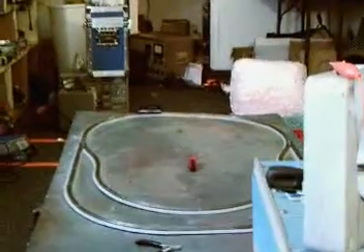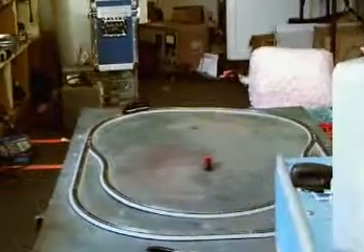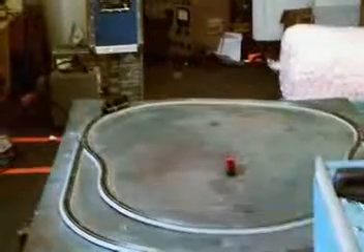I'm going to set it at speed 3. You can see it's starting to move, and you can zoom in a little here. Coming around there at 3. Okay, speed 4, speed 5, speed 6, speed 7, speed 8. That's wide open. That's as fast as it goes right there.